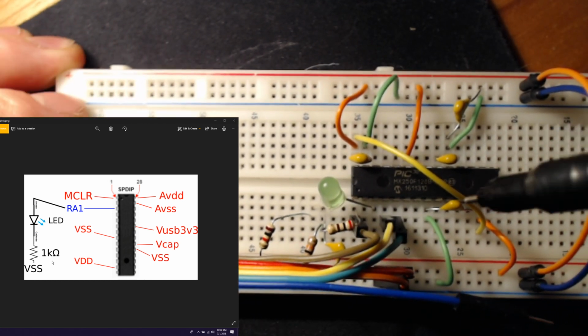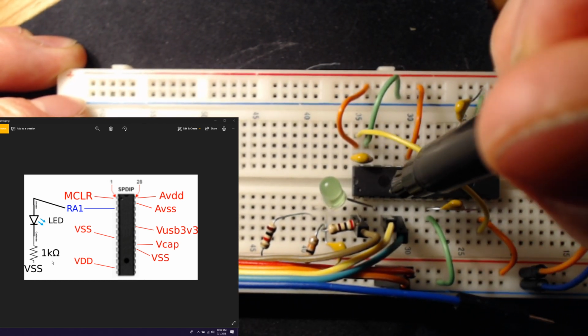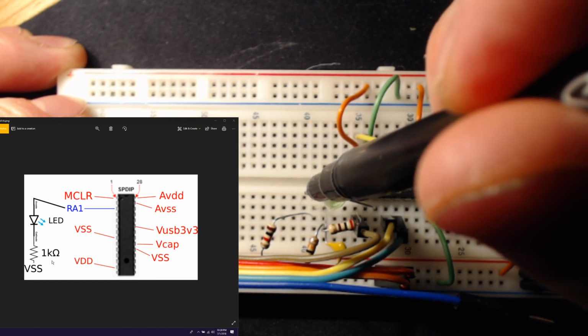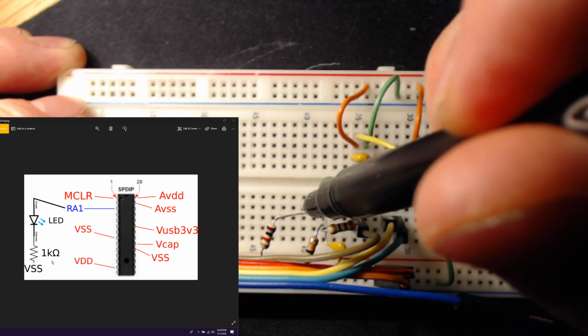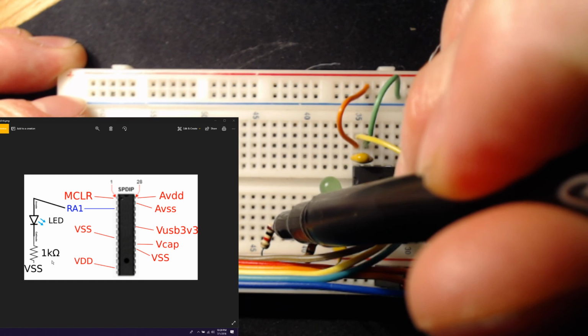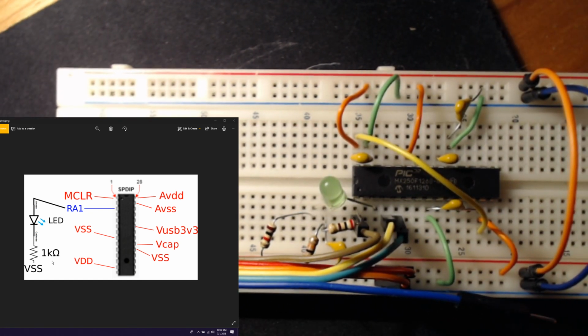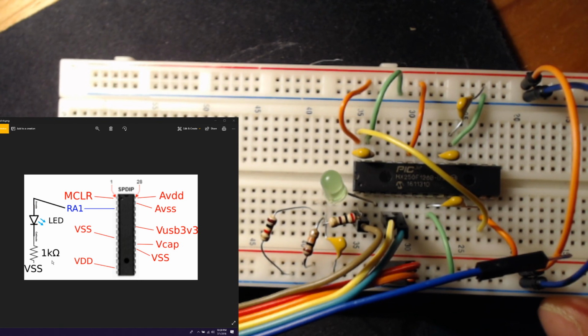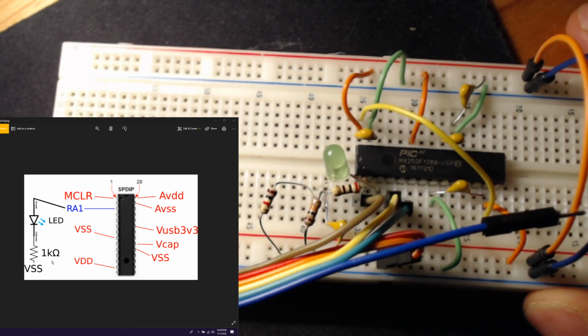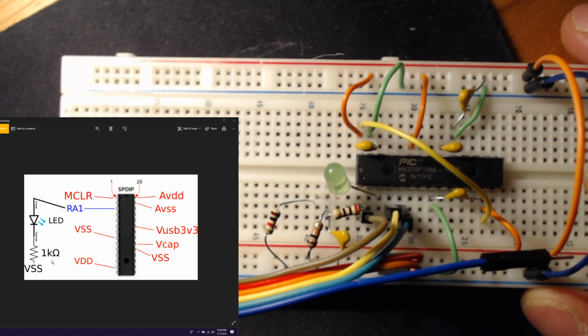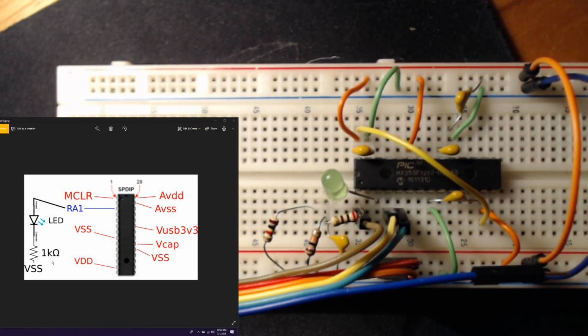So again, the long leg of the LED goes in the 3rd pin, goes to any node on the breadboard that's not being used. Then it shares that node with this 1K resistor, which then other side of that goes to ground. And I guess the ribbon cable's kind of in the way there. Hopefully you can see that. I know the lighting's not the best, but hopefully that'll work for you.